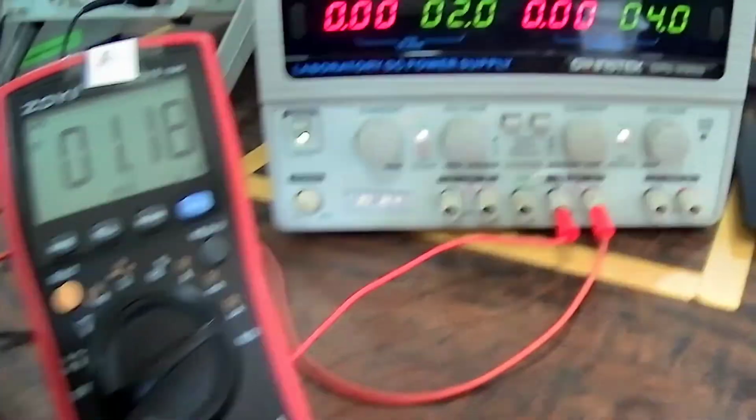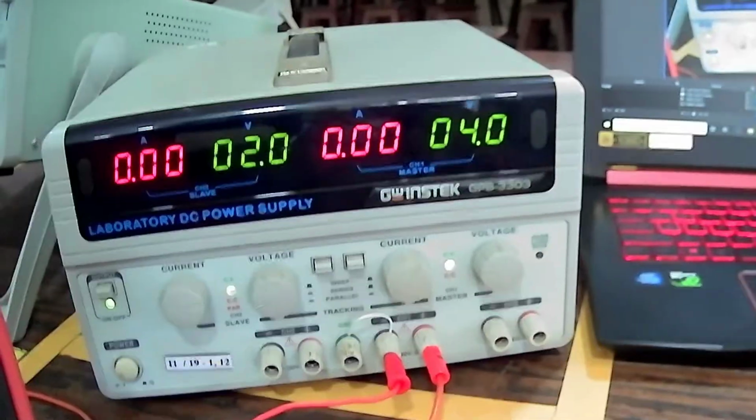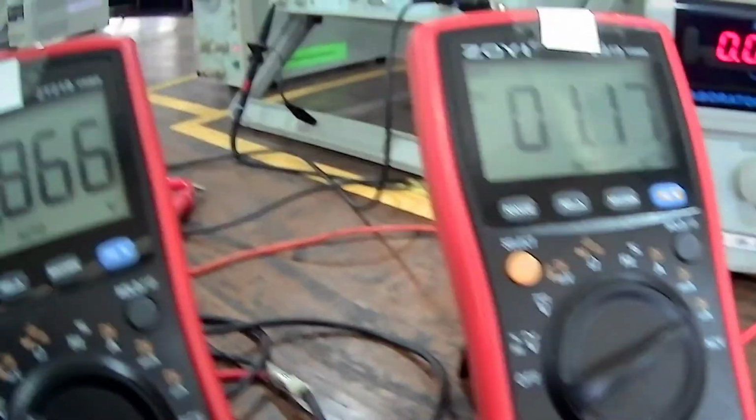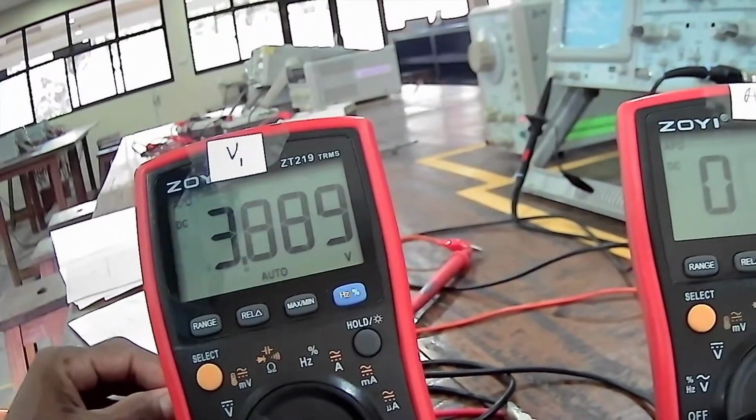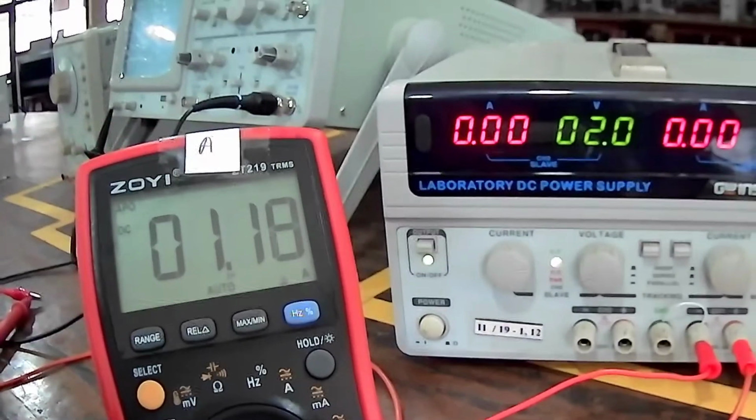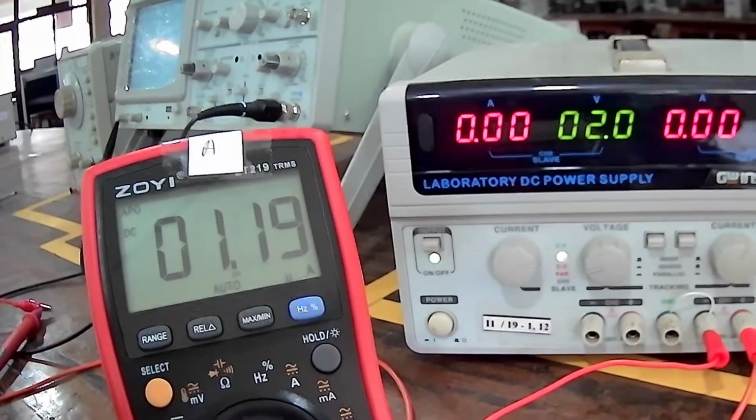Okay, so for 4 volt, the voltage across the resistor is 3.88 volt, and the current value will be 1.19 microampere.